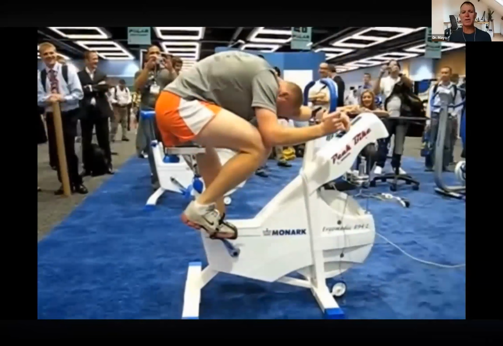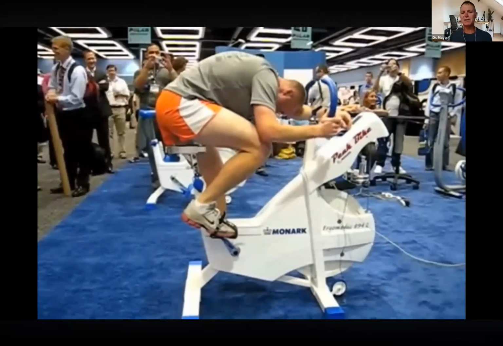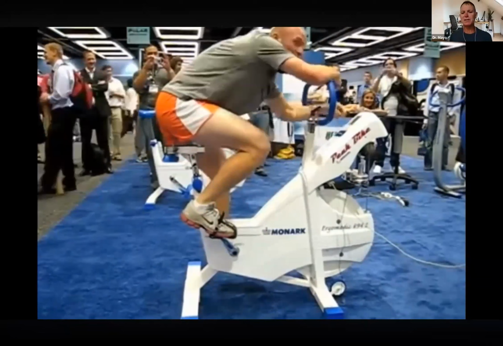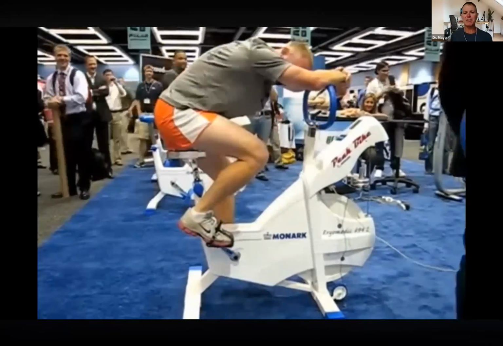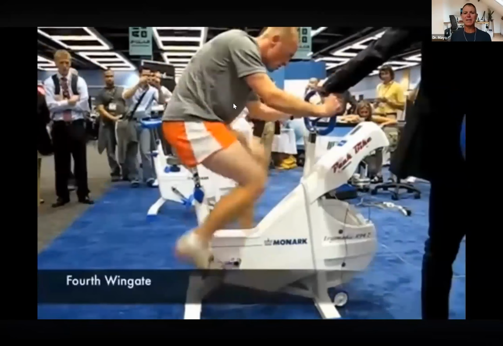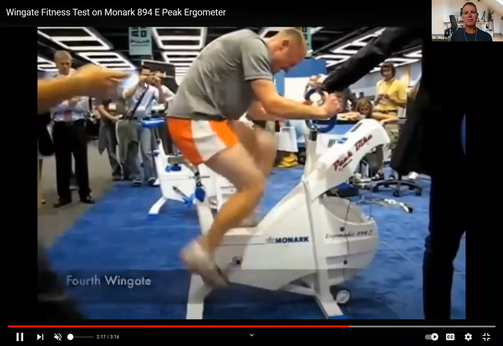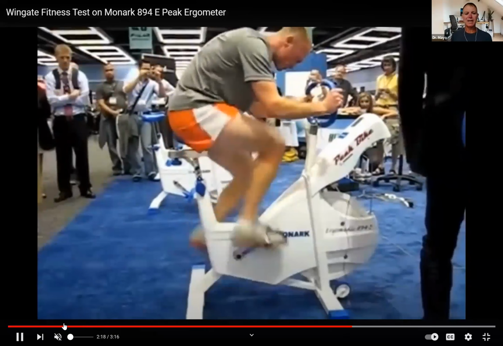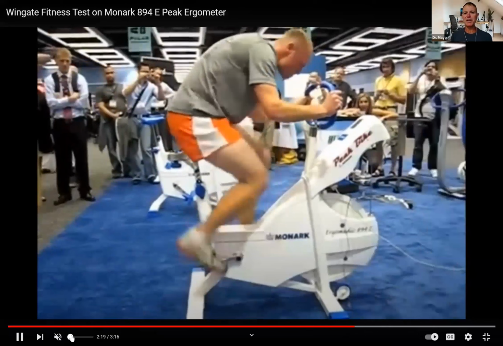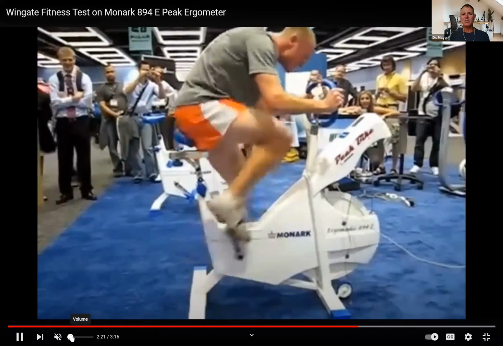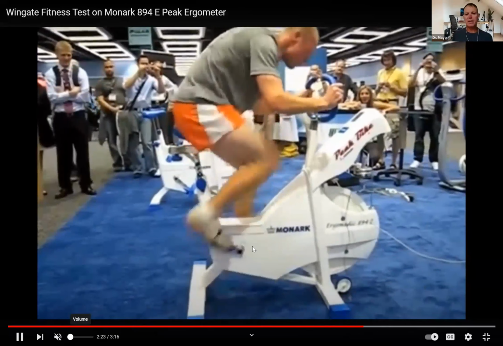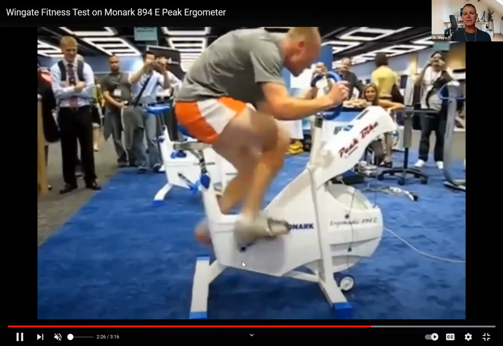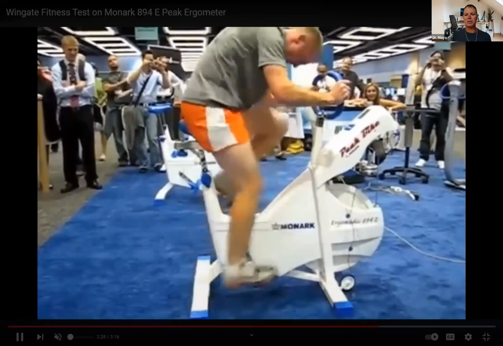You do this sometimes: vendors will bring their equipment and say, "Hey, somebody want to do a test?" And then you get some crazy guy that decides, "Yeah, I'll do this test in front of everybody," and you can see everybody watching and cheering. I don't have the sound up, so you can't hear it. You get the idea. After this guy's third or fourth Wingate test, he's just exhausted.